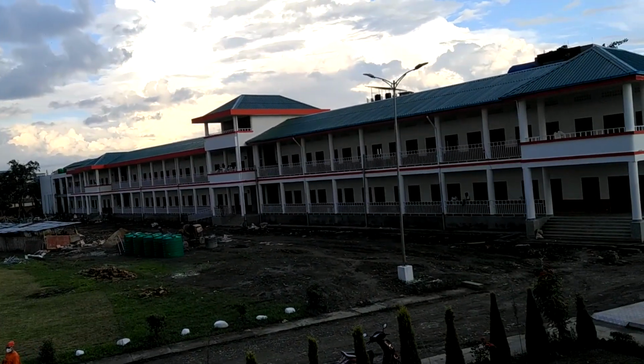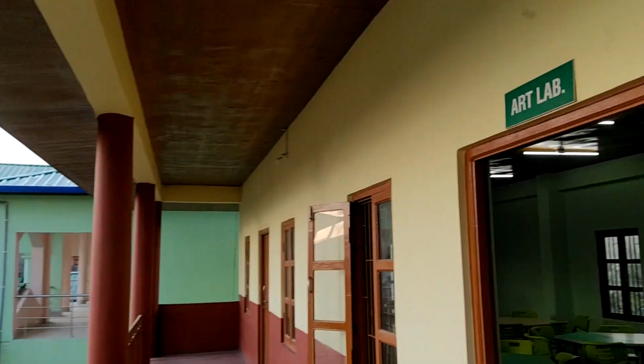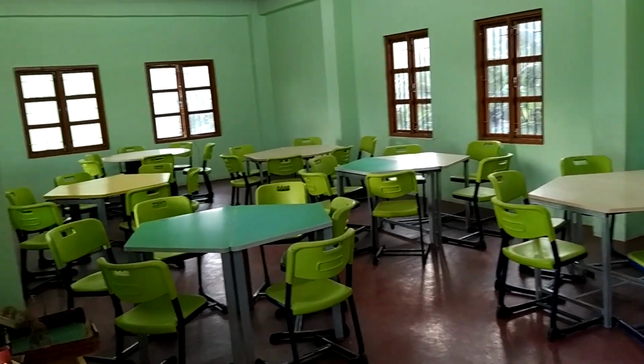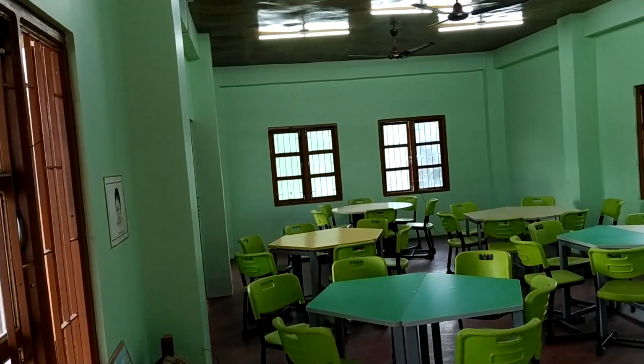You can have a view of the new secondary block from here, and this is the art lab. Beautiful art lab for the children.